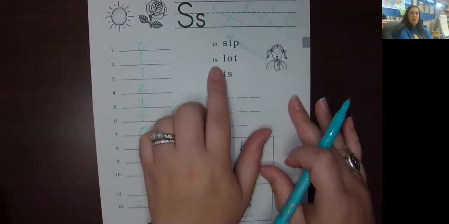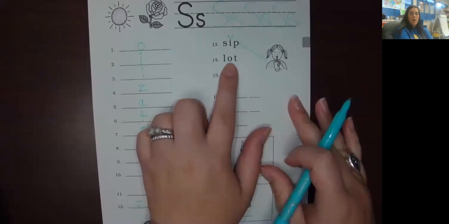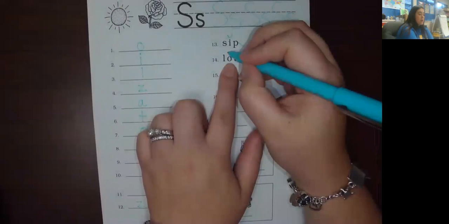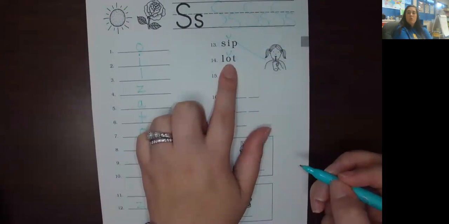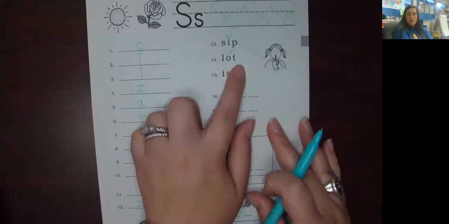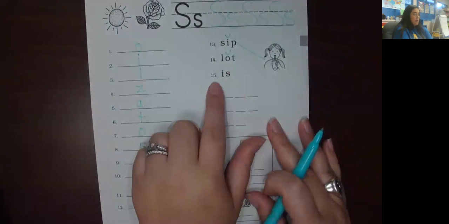On 14, we look for a vowel. I see vowel O. We look after the vowel. It's the letter T. The letter T is a consonant, so that means the vowel O is going to get a breve. It's going to say the short sound ah. L, ot, lot. Okay.